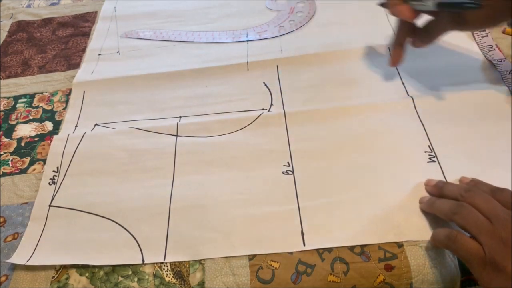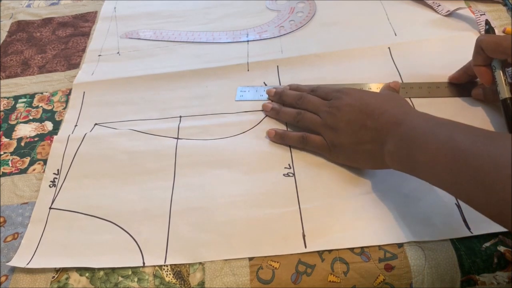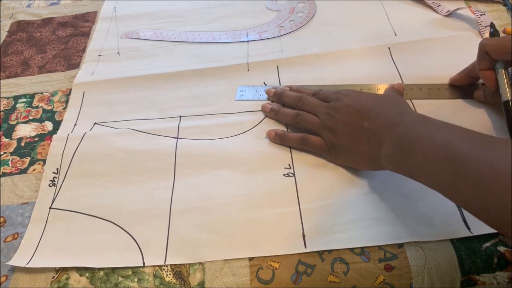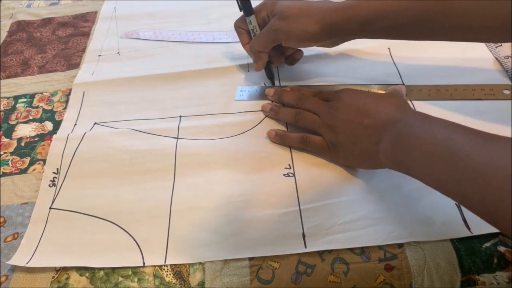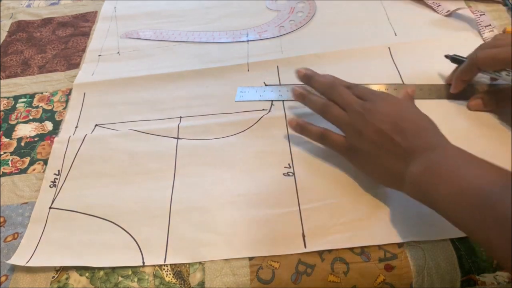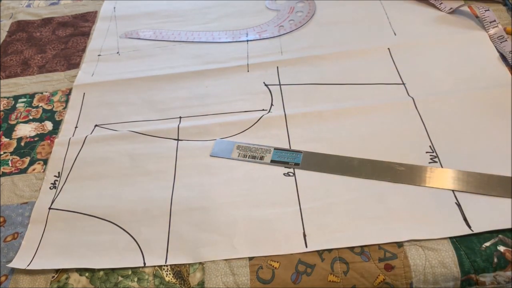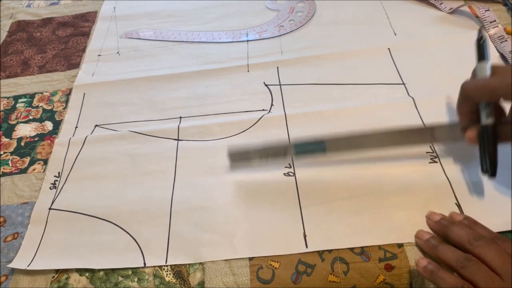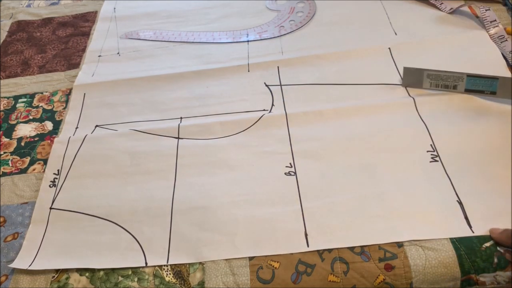Then we're gonna connect from this to here. Okay, so now you connect your bust to your waist on that side.